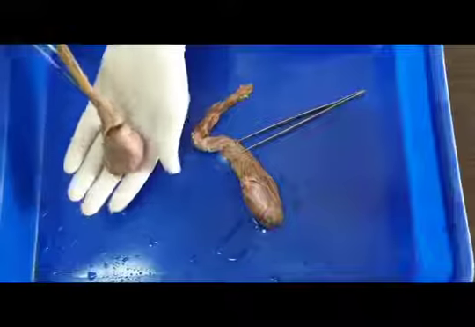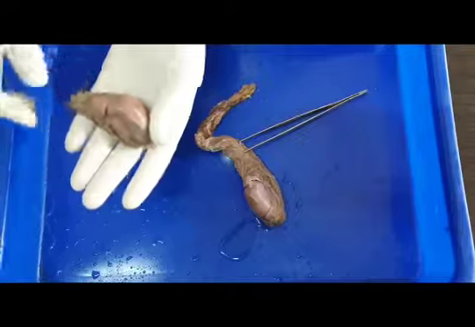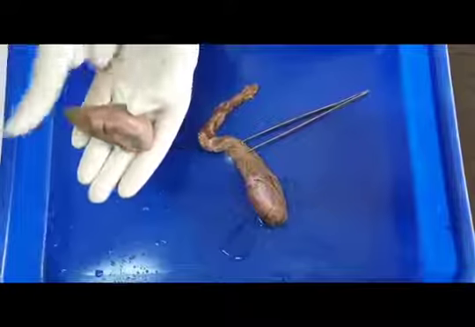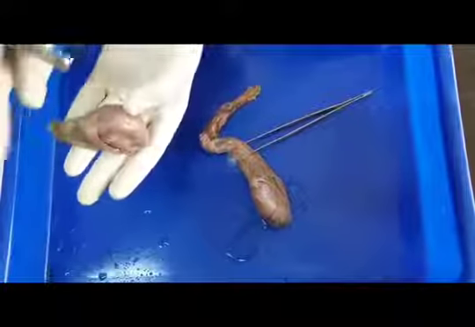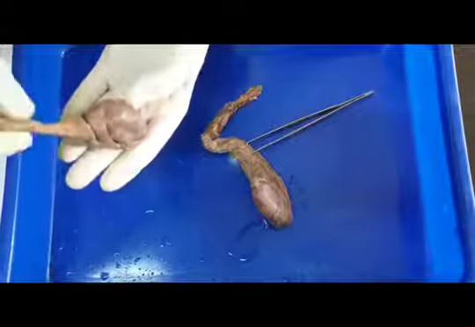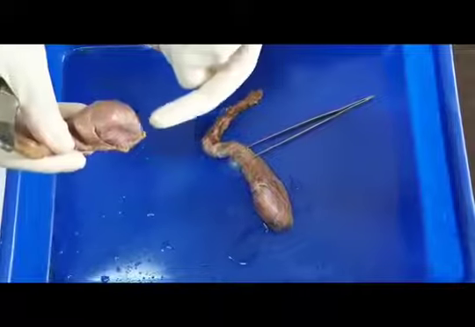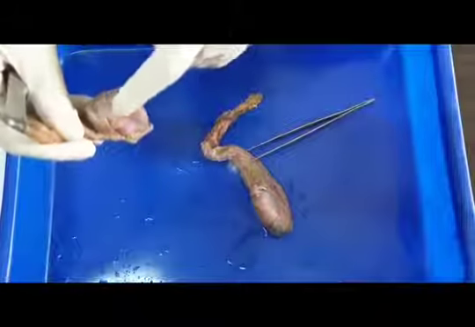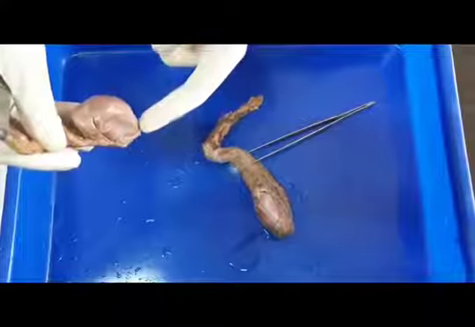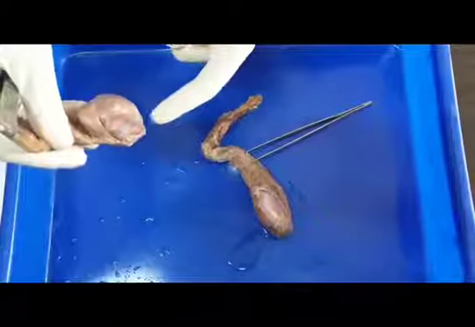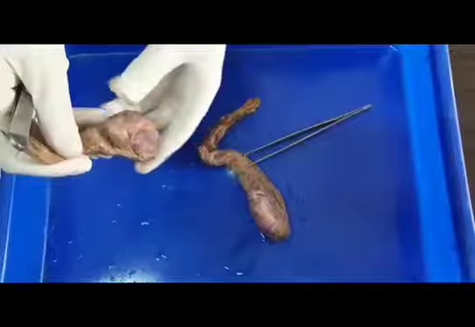If I hold like this, the testis is slightly forwards and facing lateral. This is the right testis, so this is slightly facing forwards and laterally like this. Whereas the lower pole is facing backwards and medially. So the upper side is facing laterally and forwards, whereas the lower pole is facing medially and backwards. Please remember, this is the position of the testis in the scrotum.